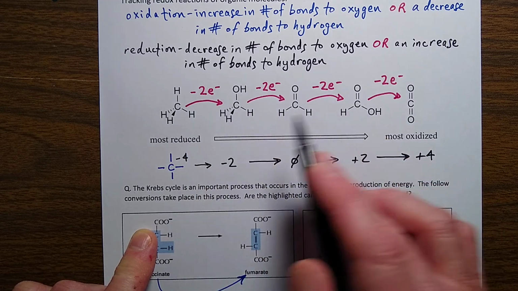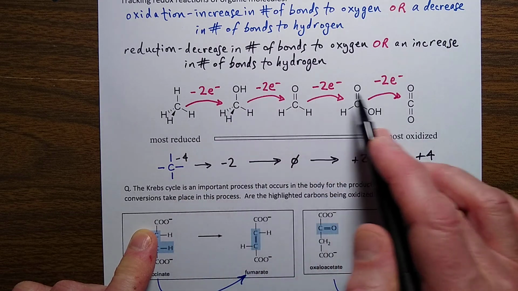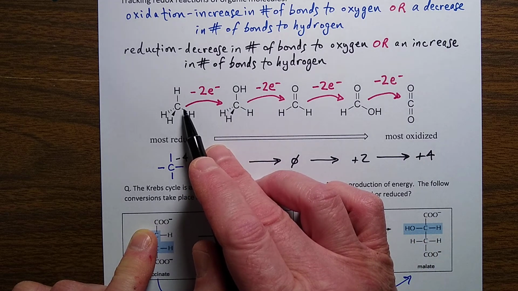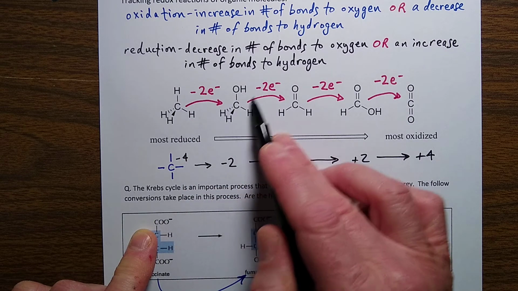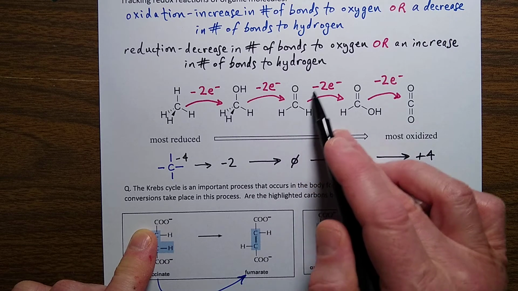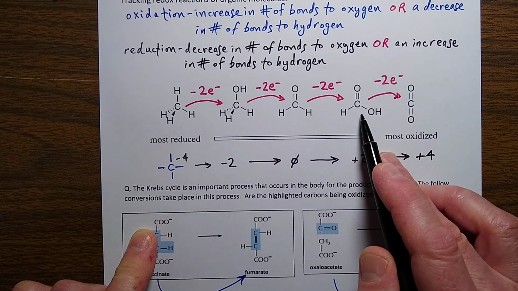It always involves a loss of 2 electrons every time you go to the next higher oxidation state. From an aldehyde to a carboxylic acid, you lose another 2 electrons and become a slightly higher oxidation state of carbon.